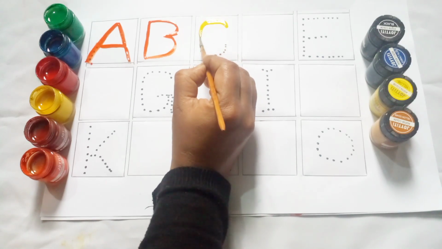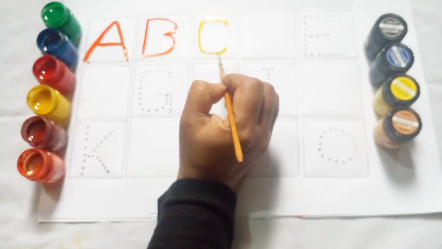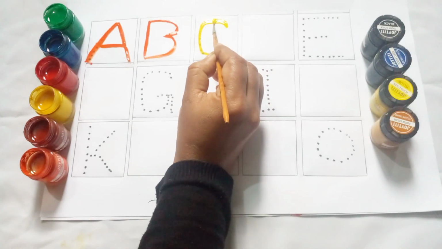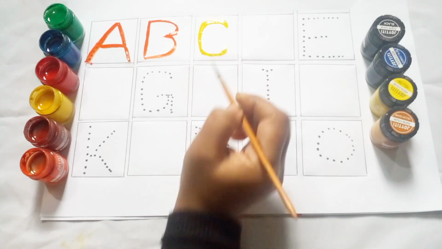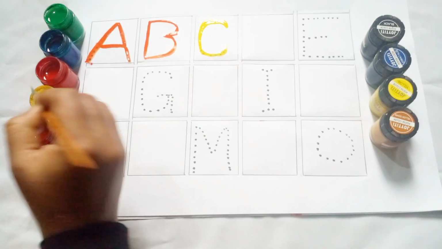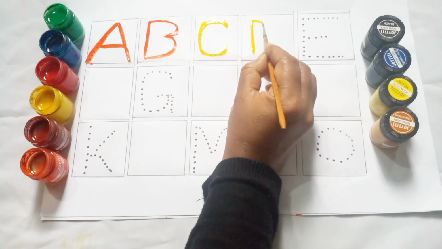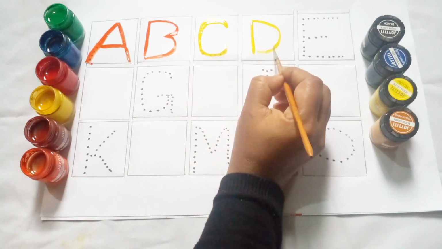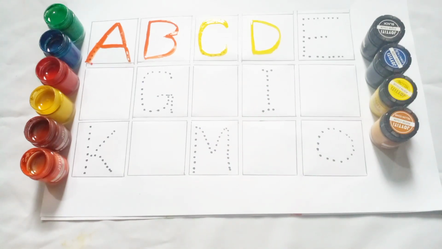C. Yellow color, yellow color. C. Yellow color. D. Yellow color, yellow color. D. D for dog, D for doll.